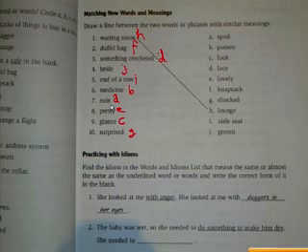Look for a word or an idiom in the words and idioms list on page 6, 7, and 8. What could it mean, with anger? Put it in an idiom form, which is what? Daggers in her eyes. She looked at me with daggers in her eyes.